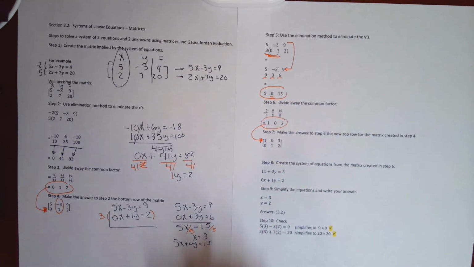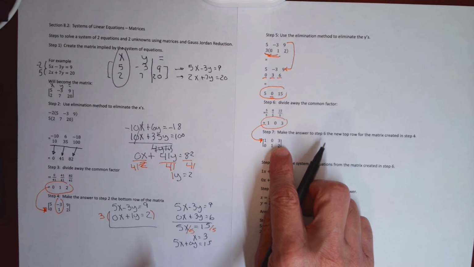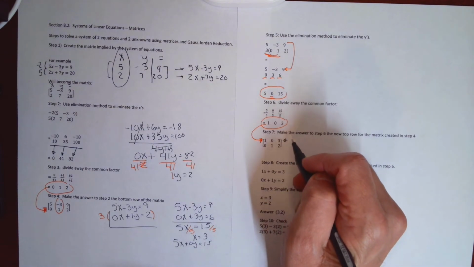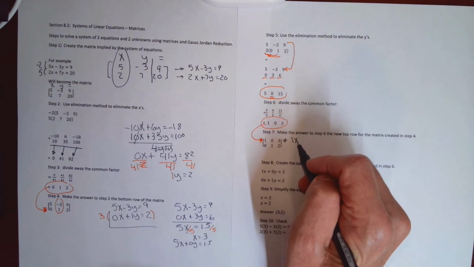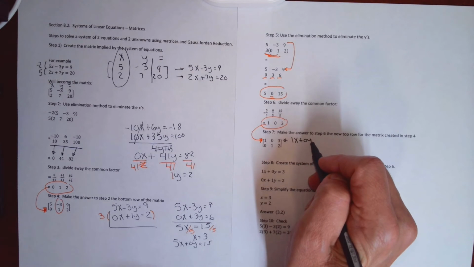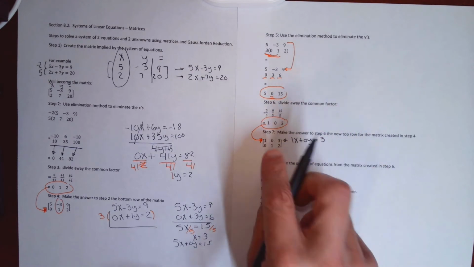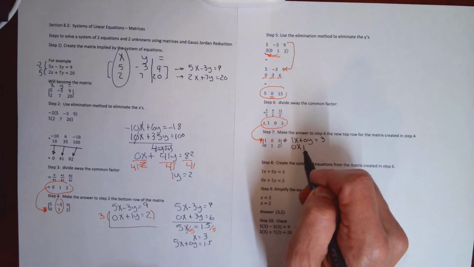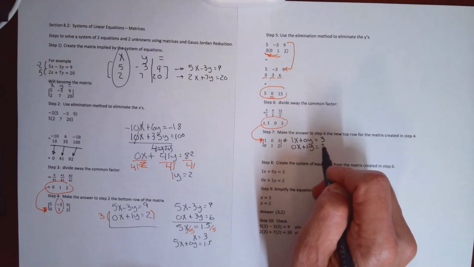Basically done now. Now I could write my answers down. I took the extra step to write down what this top row is as an equation. It's 1x plus 0y equal to 3. And the bottom row represents 0x plus 1y equal to 2.